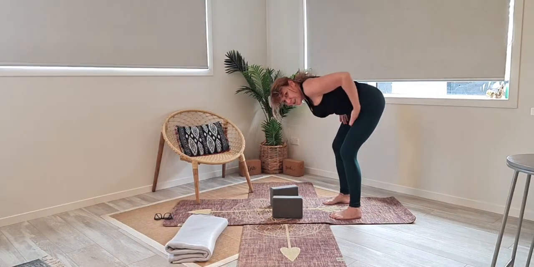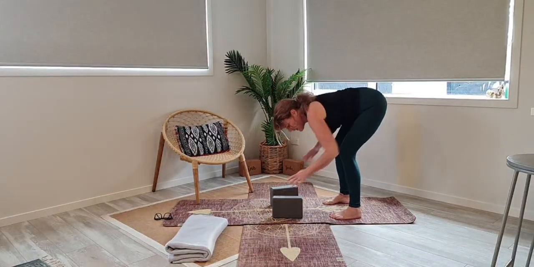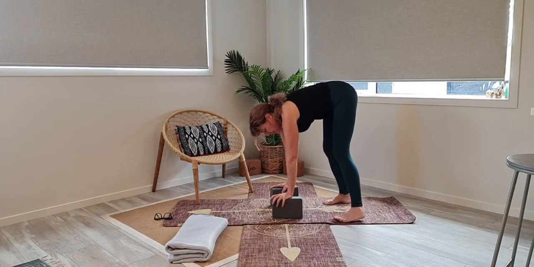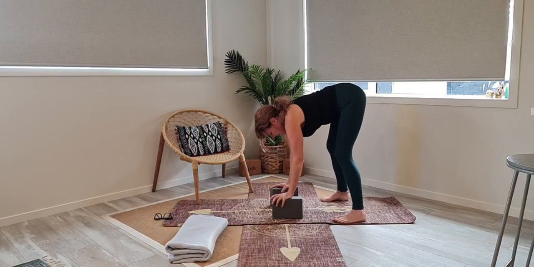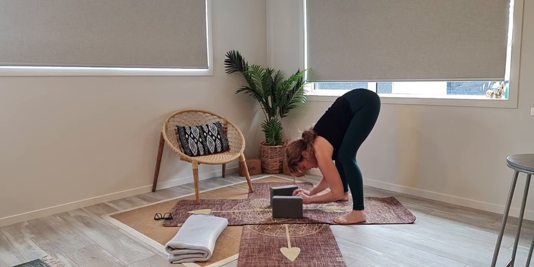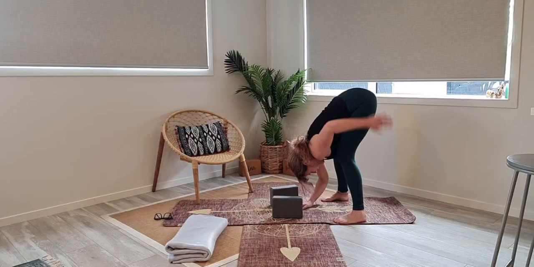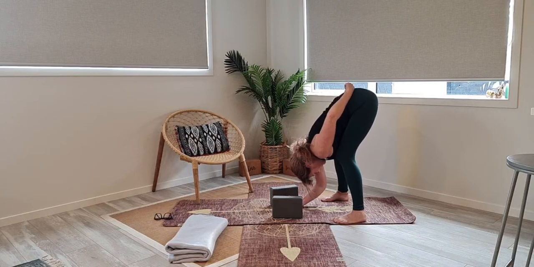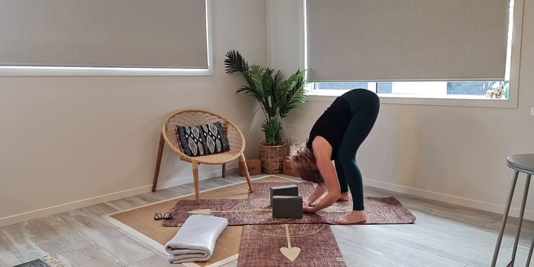If you've crashed into yourself and your thighs and your belly have met and you feel like you could lean forward, if you didn't have those things in the way, you could widen the feet out a little bit. So we want this length between the tailbone and the crown of the head. Again, nod the head, give it a shake.